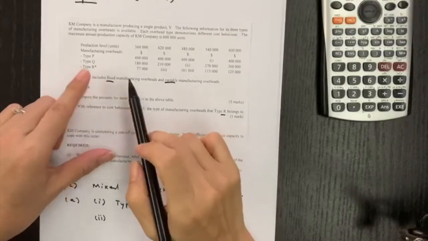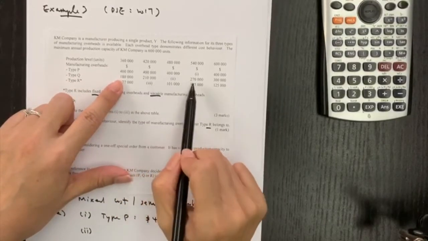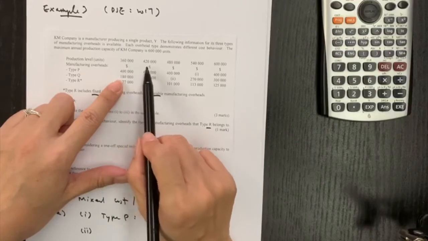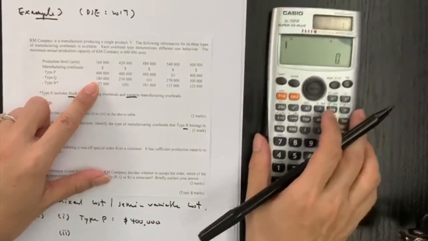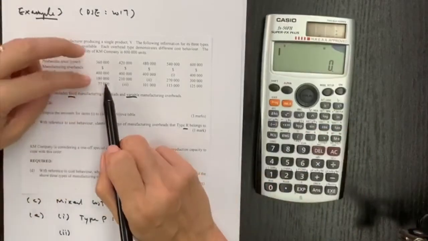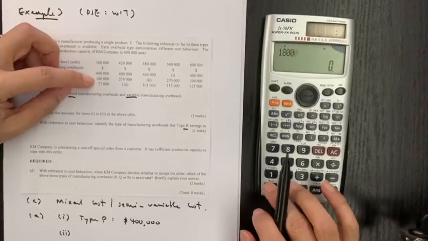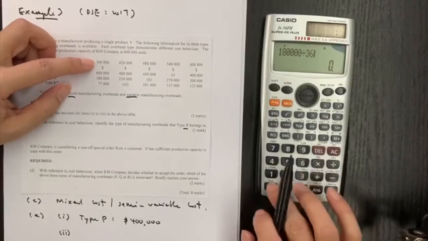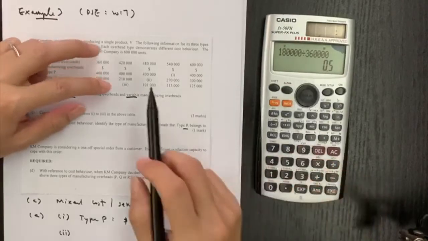Okay, next let's look at type Q. So you can see this is increasing with the units produced, when the units produced is increasing. So we are not sure whether it is variable costs or mixed, so we can check. So let's check costs per unit. So the cost 180,000 divided by the units produced. So how much is unit cost? So 0.5, you can see. Okay, check this one as well.